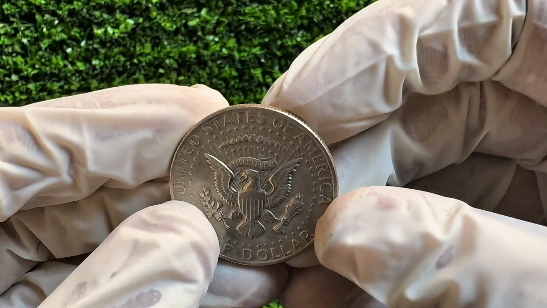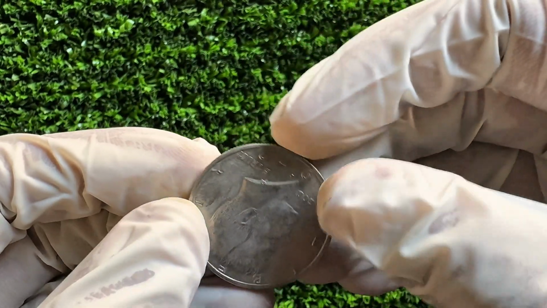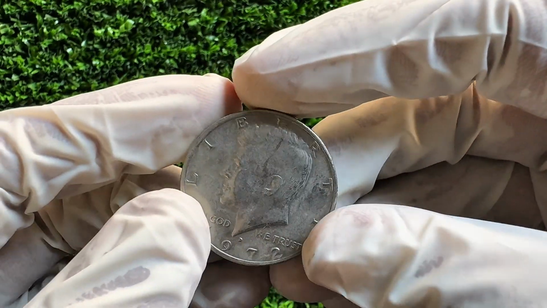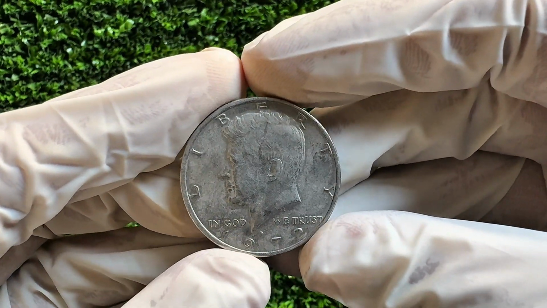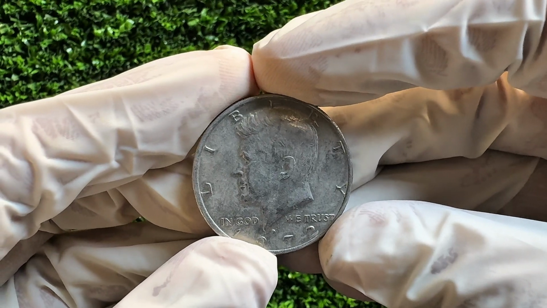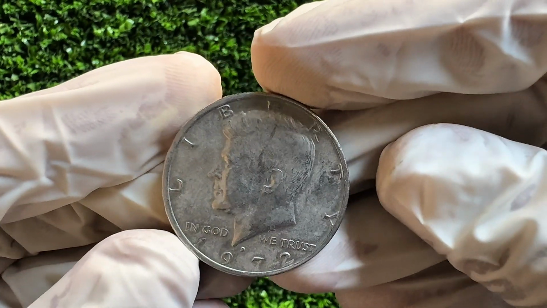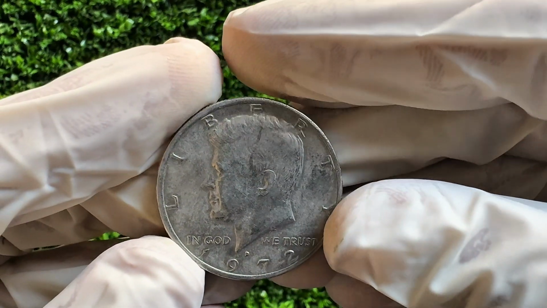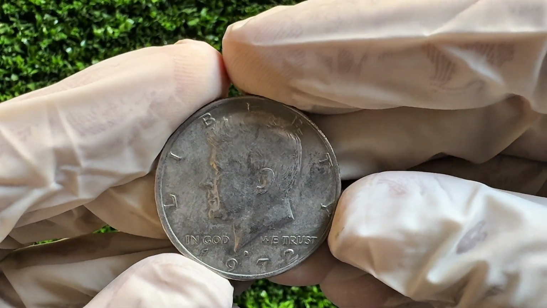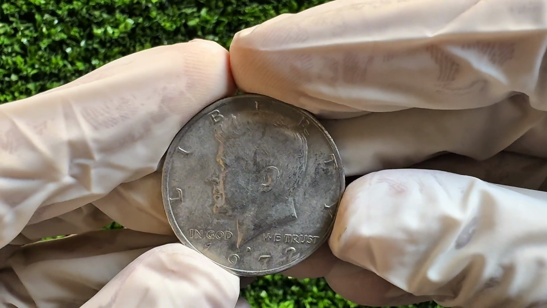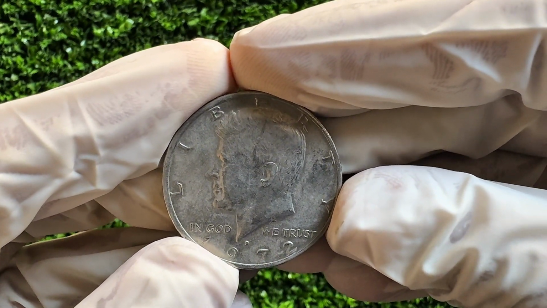The hunt for these coins isn't just limited to dealers or old collections. Many people search rolls from banks or even sort through coin jars at home. It's still possible, right now, to find a 1972 Kennedy half-dollar that's worth hundreds or thousands of dollars. That's what makes this hobby so exciting. It's not about what you spend, it's about what you find.